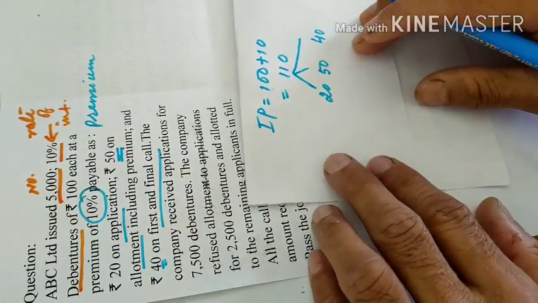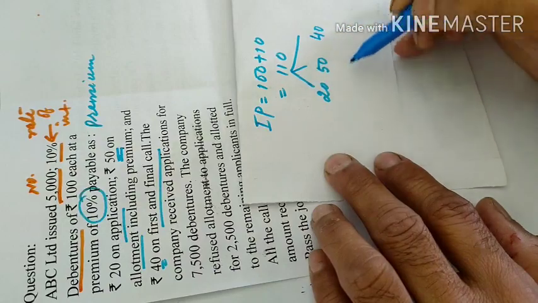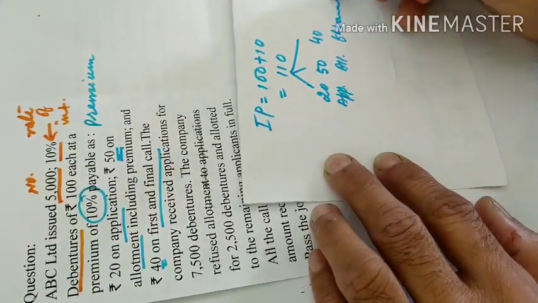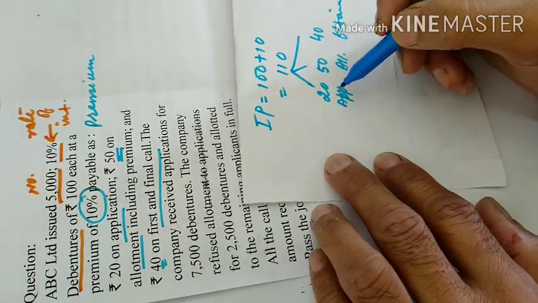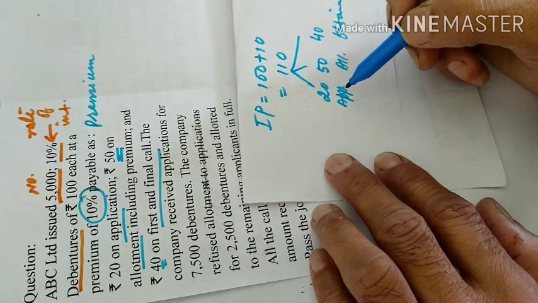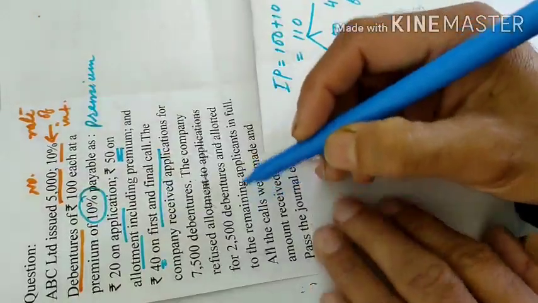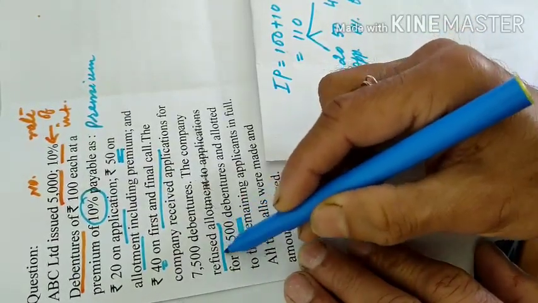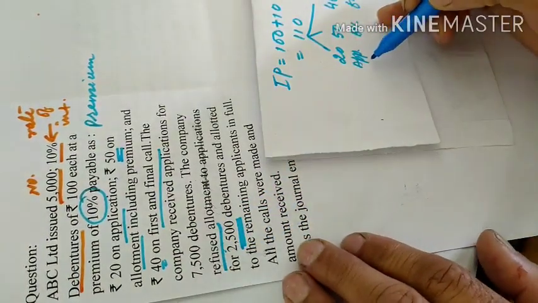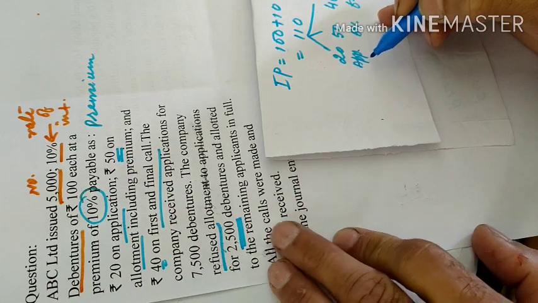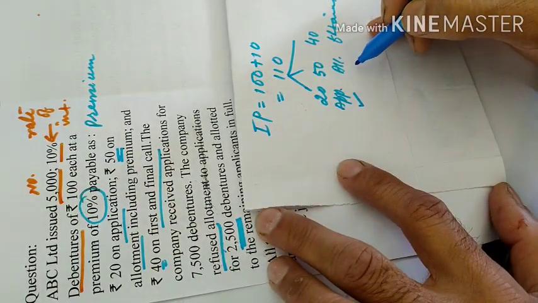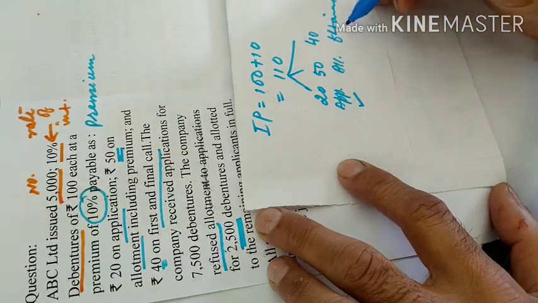Now, as we know, we need to pass the journal entries, so we will pass them taking the help of this. This is for application, this is for allotment, and this is for first and final call. The journal entry for application will depend on the question. We see in the question that allotment was refused to applications for 2,500 debentures, so the application money on these 2,500 debentures will be refunded. So there will be 3 journal entries for the application: one for received, another for transfer, and the last one for refund. After application, we go on to allotment. For allotment, we make 2 entries, due and received. Similarly, for first and final call, we again make 2 entries, due and received.